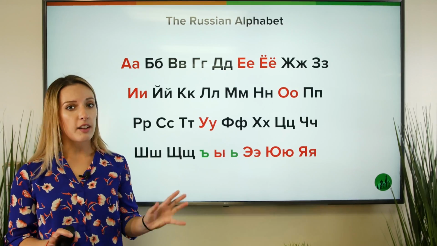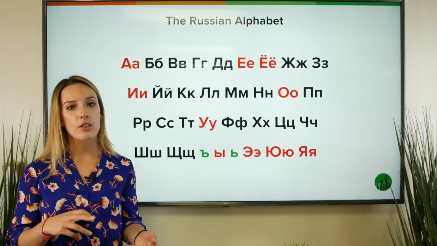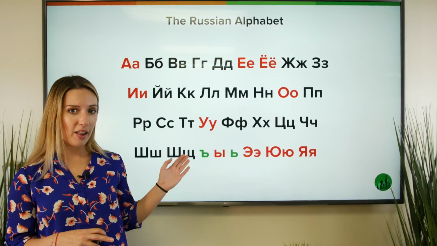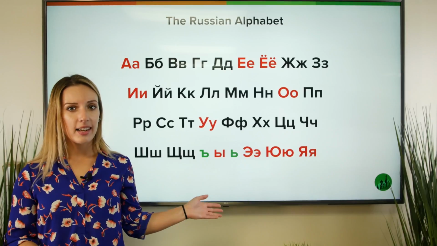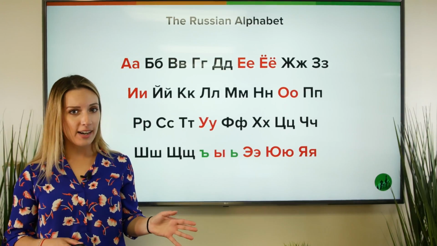As a reminder, the alphabet has 33 letters. There are 21 consonants that are in black, 10 vowels in red, and 2 signs in green. So let's go letter by letter now.